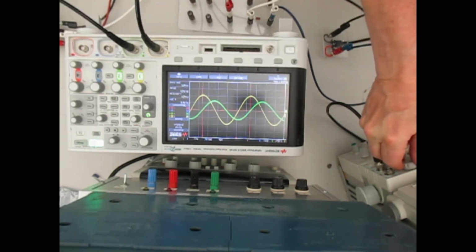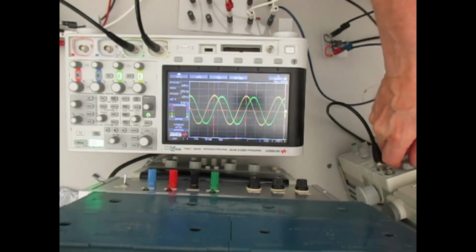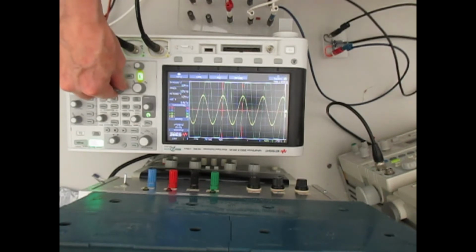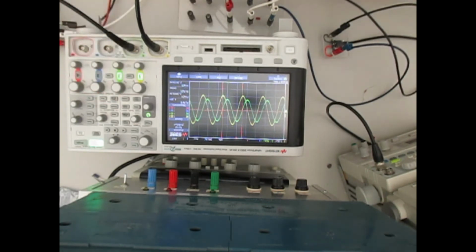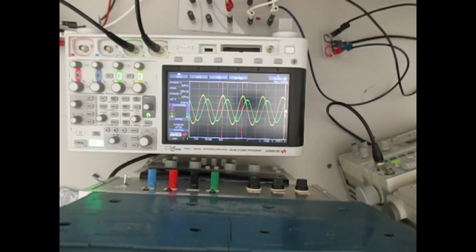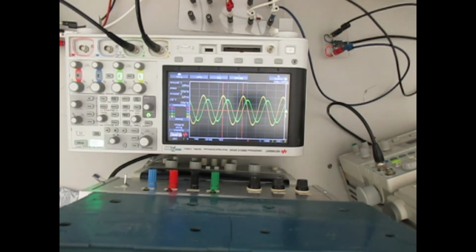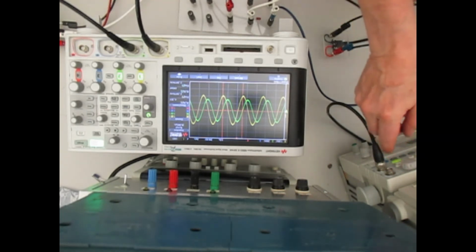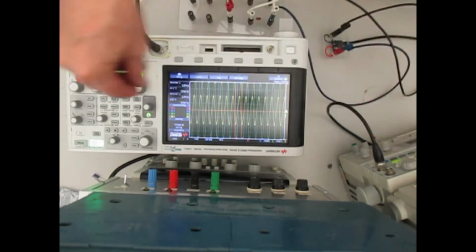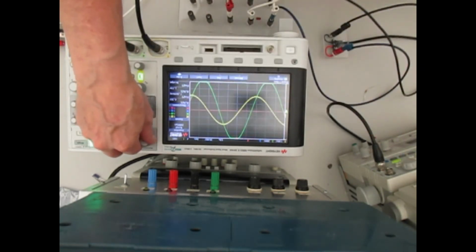So as I go up, these things are getting larger and larger, and even though the green seems to be getting bigger, it's only at 200 millivolts per division, and the yellow, the input, is actually at 1 volt per division, so the yellow is still much larger. So as we keep going up here, this will get progressively faster and faster, right?